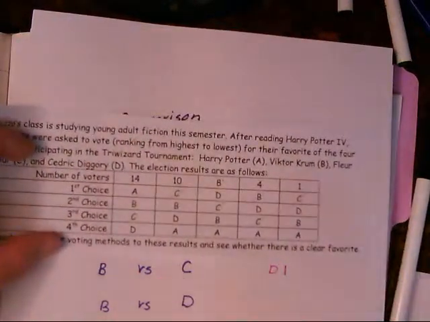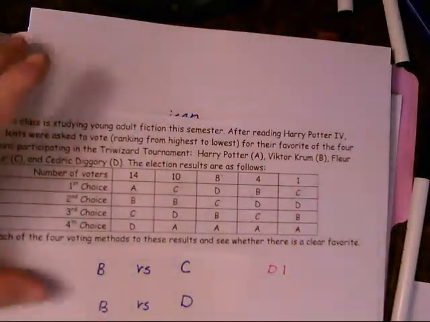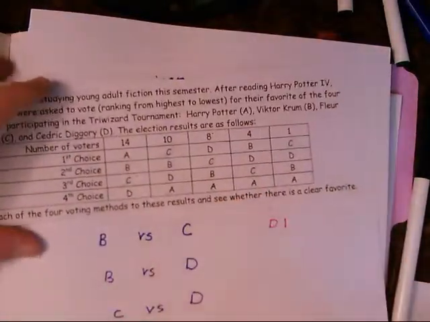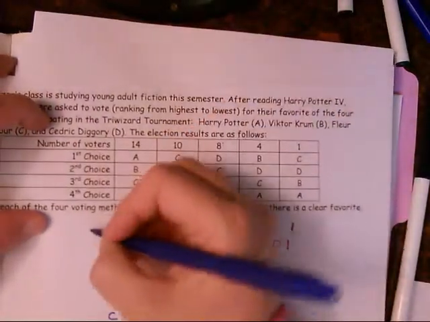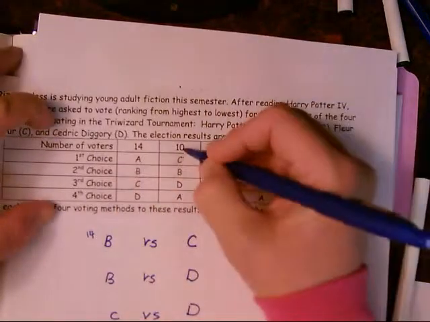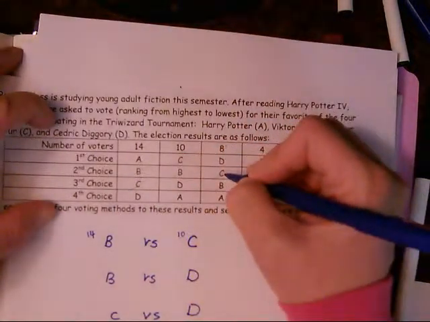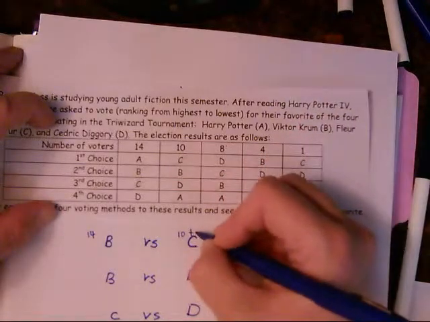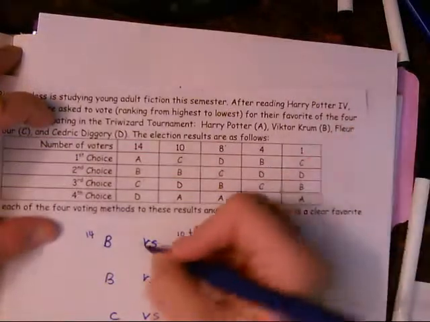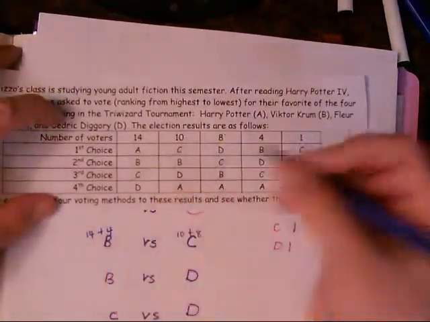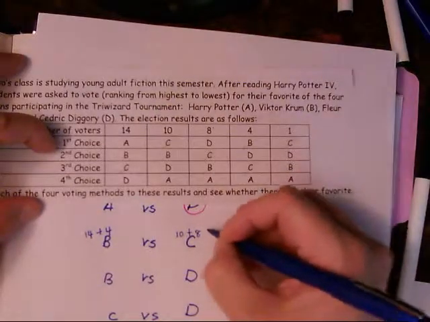Now we compare B and C. This might be a little more interesting, I hope. In the first column, B is higher than C, so 14 go to B. In this column, C is higher, so the 10 votes go here. These 8 votes, they like C more. These 4 votes like B more. And this one likes C better than B.